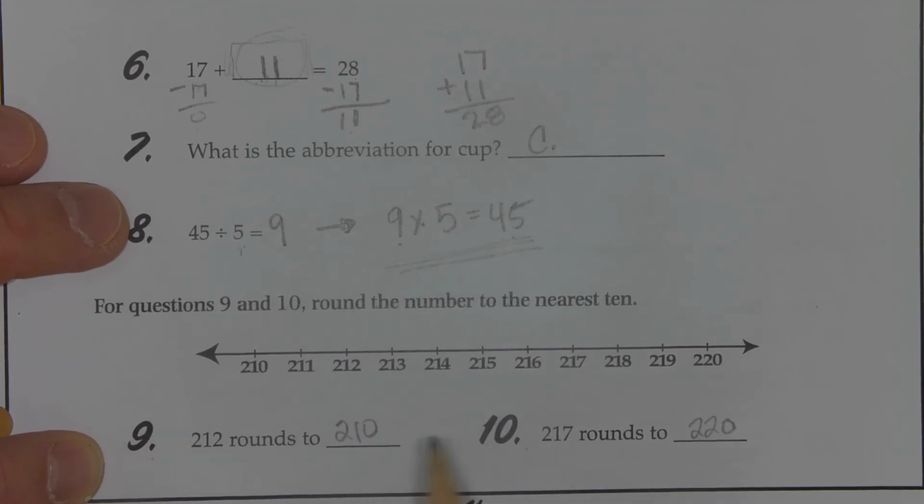Number 9, you should get 210. And number 10, you should get 220. So I'll give you one last look, and then you're on your way.